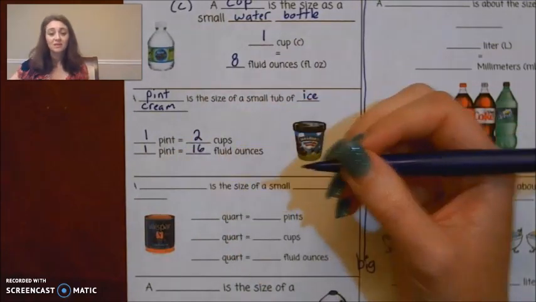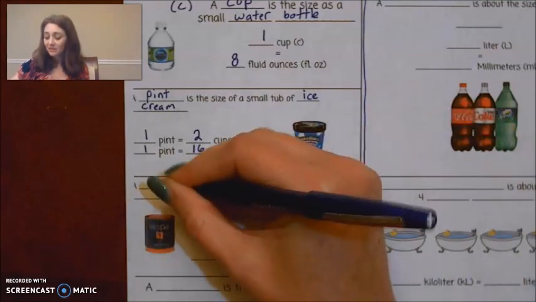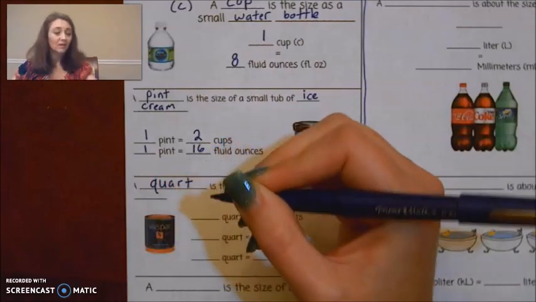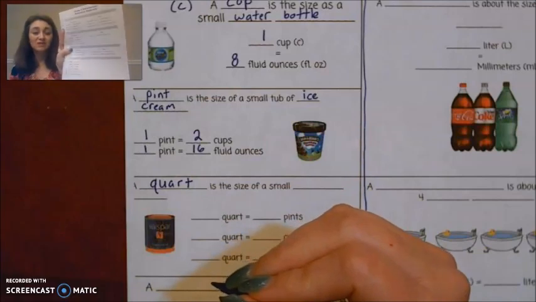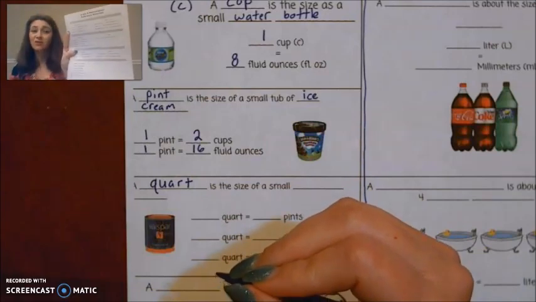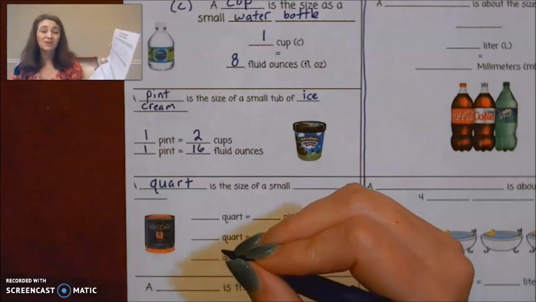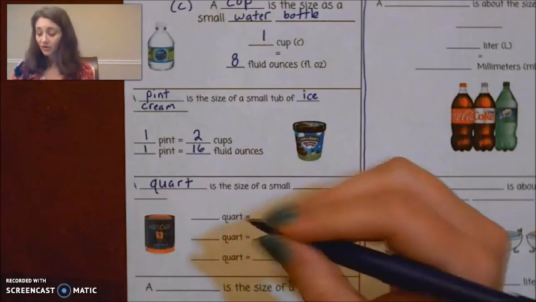A quart is the size of a small paint can. And I wanted to show you also, all of these measurements and things are on your reference material, your yellow or pink, or the one that's in the back of your ThinkUp book. So it's got all the same information. Well, not all of it, but it's got some of the same good information on there for you.